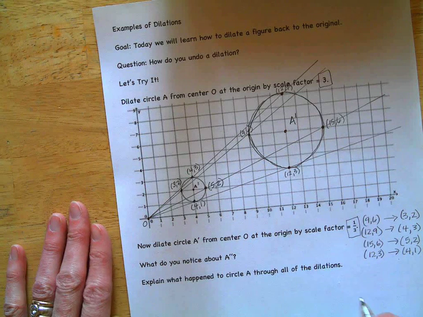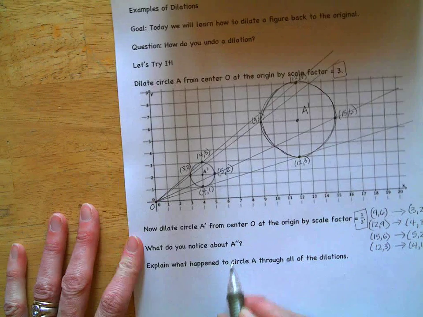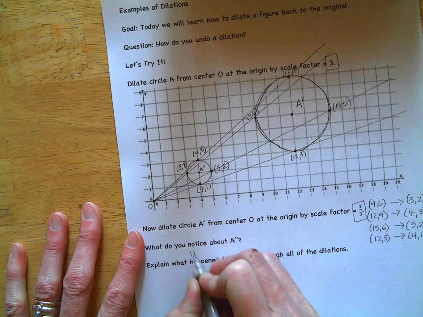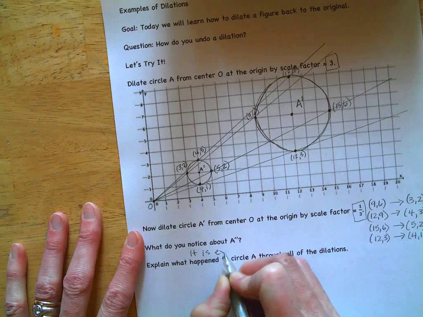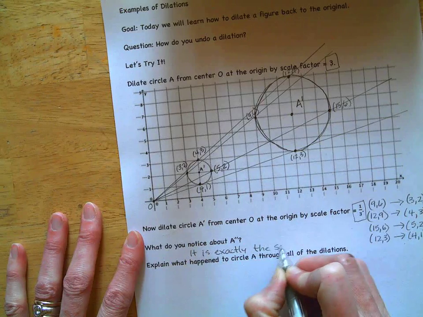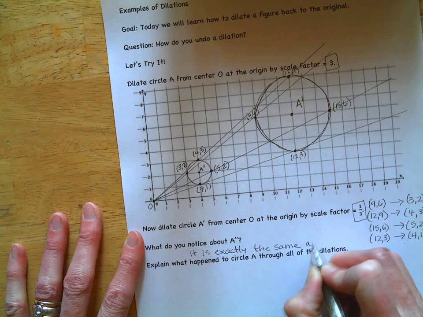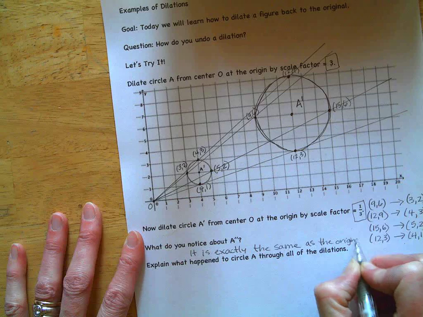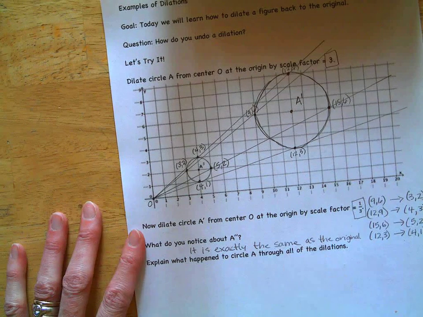Okay, if you say they are reciprocals of each other, then you are correct. So what do you notice about A prime prime? What we notice is that it is exactly the same as the original. Okay, that's what you notice.